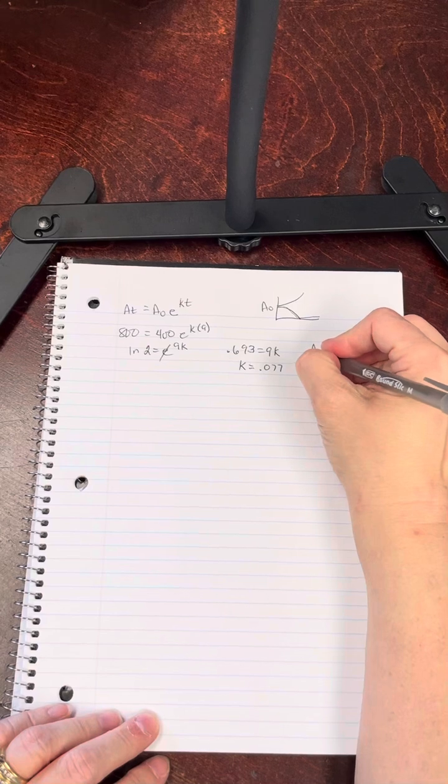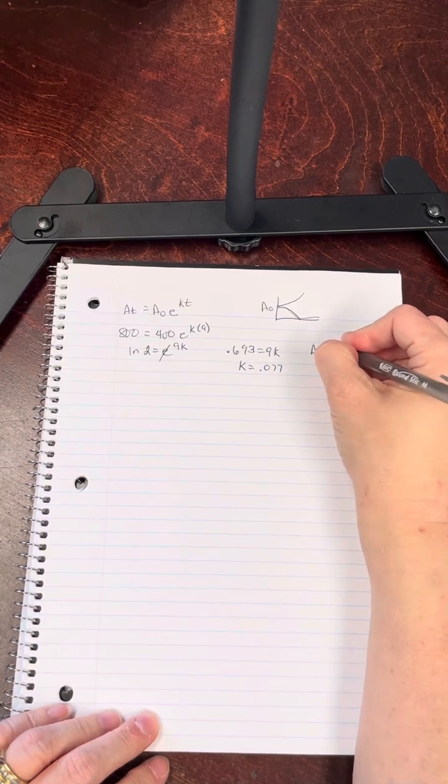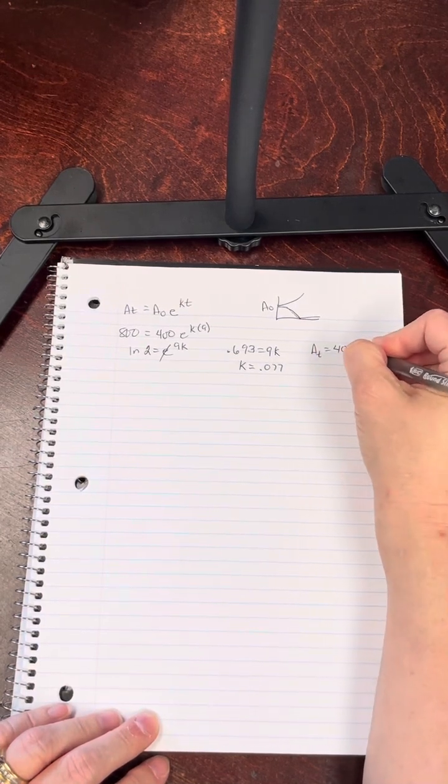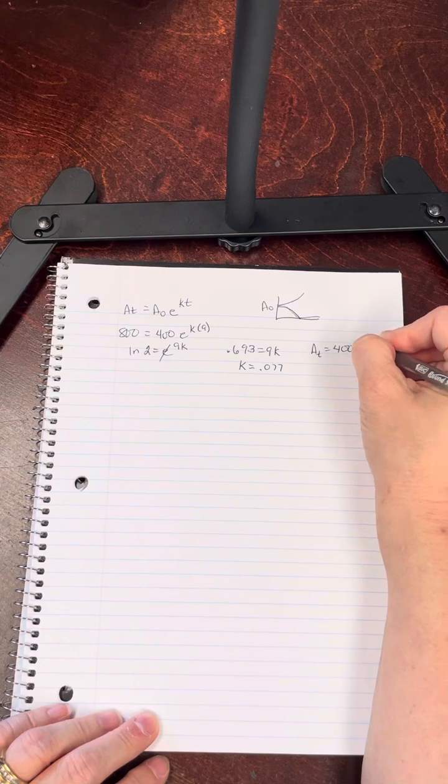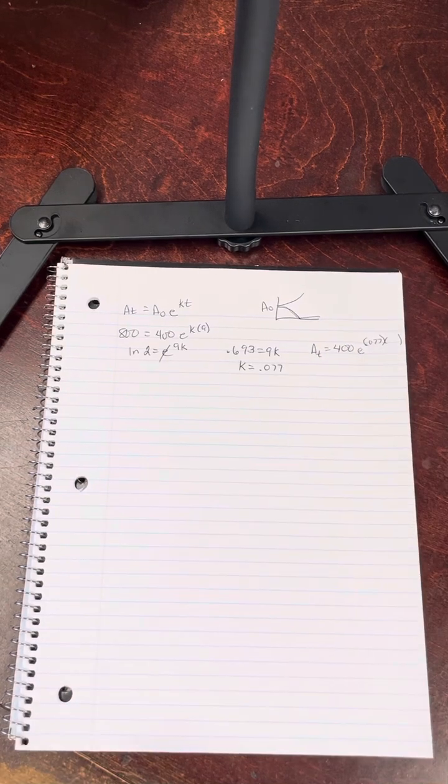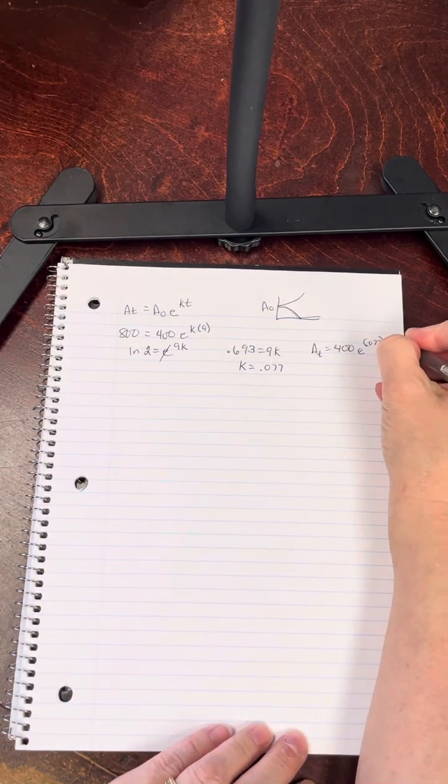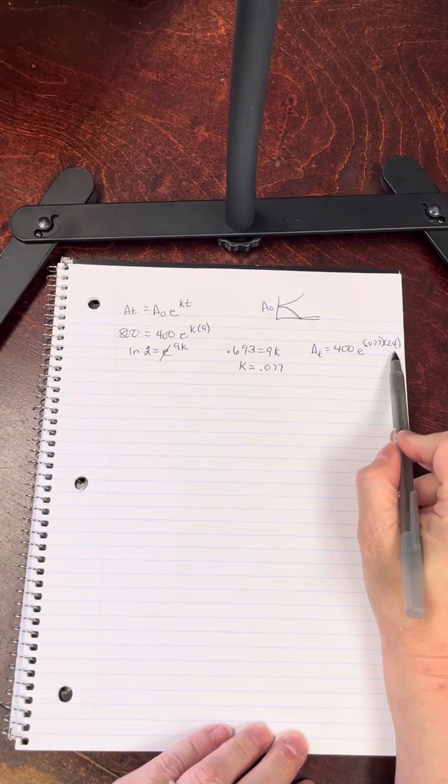And now we want to find the time. The original amount is still 400. Our constant is the 0.077. And now the time that we're dealing with here is from noon to noon, so that is going to be 24 hours. Now we're going to do 0.077 times 24.